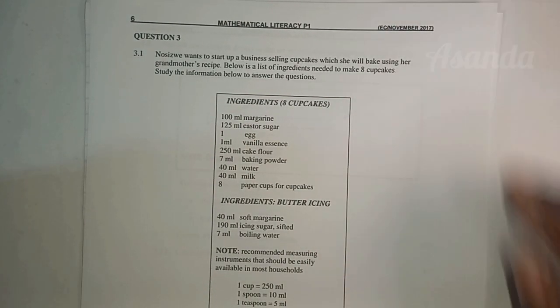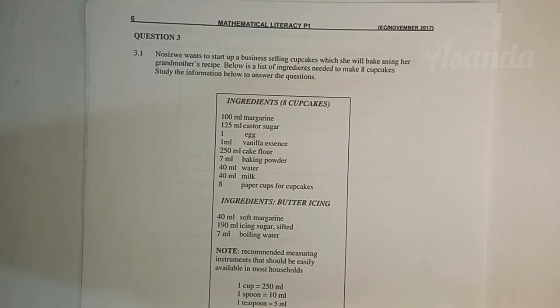So let's go. Nosizwe wants to start up a business selling cupcakes, which she will bake using her grandmother's recipe. Below is a list of ingredients needed to make 8 cupcakes. Study the information below to answer the questions.